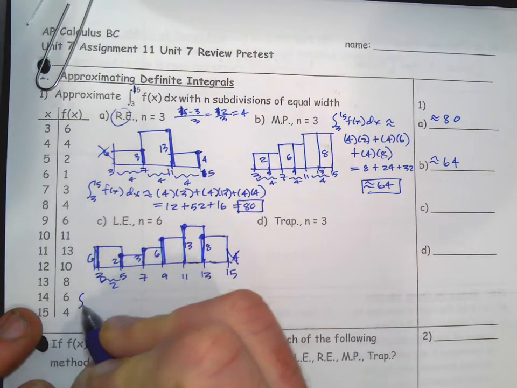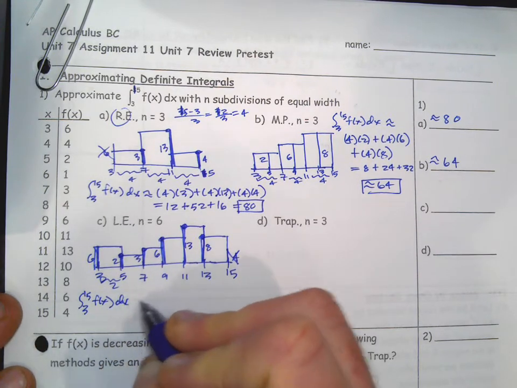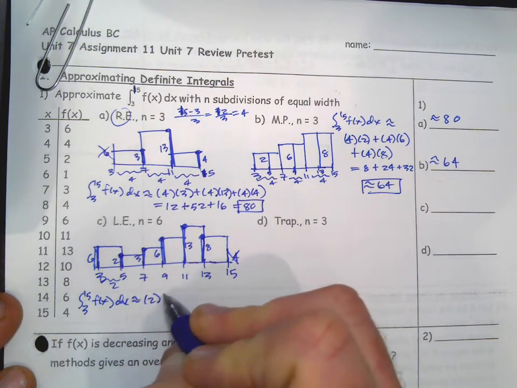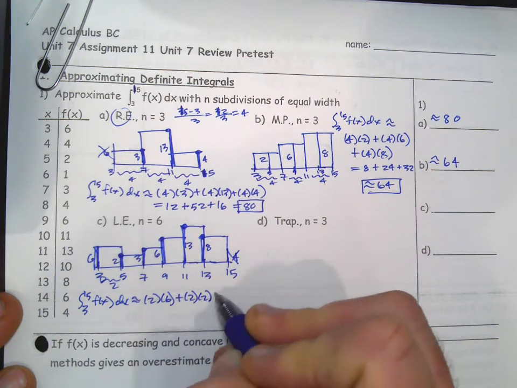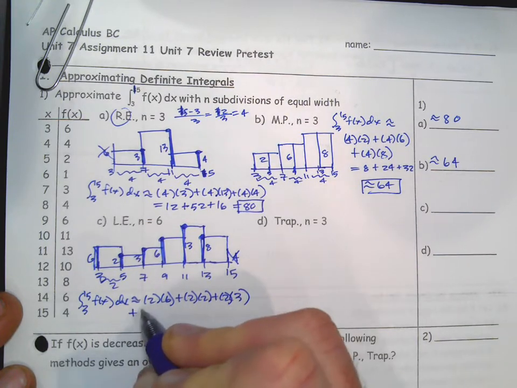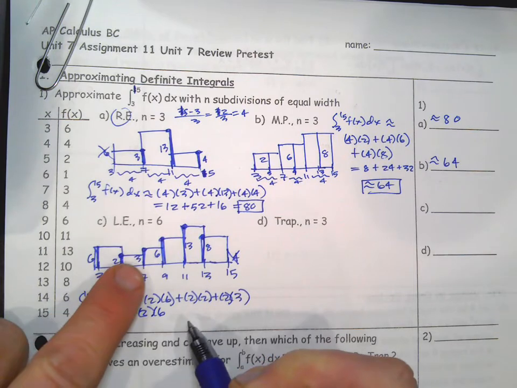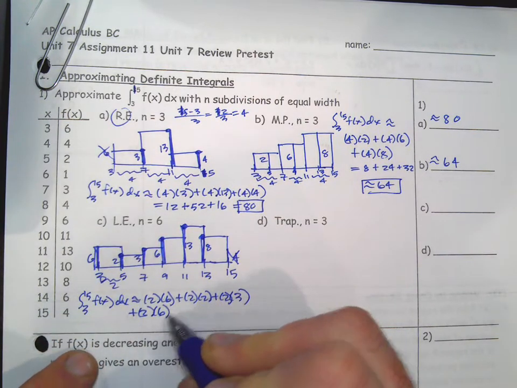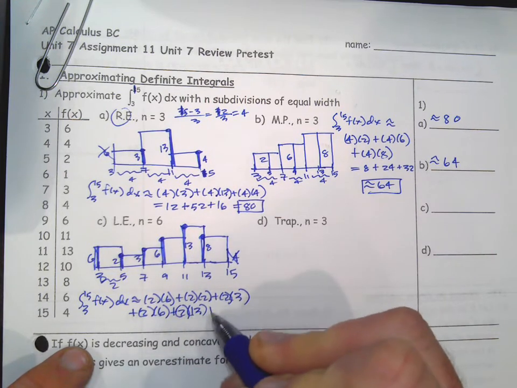So the integral from 3 to 15 of f of x dx is approximately base times height: 2 times 6, 2 times 2, 2 times 3, 2 times 6, 2 times 13, and 2 times 8.